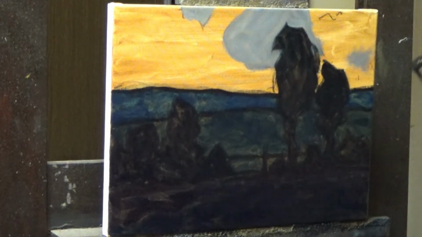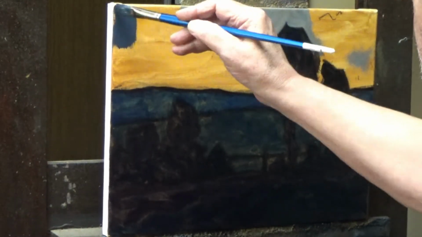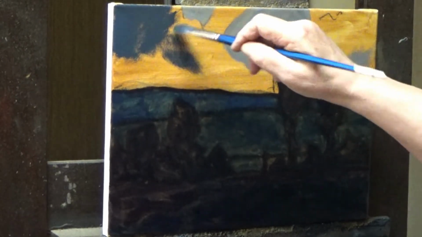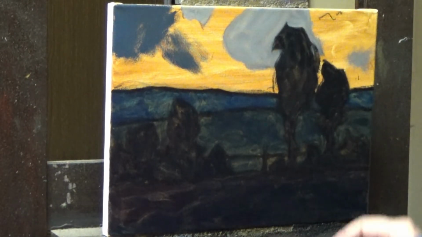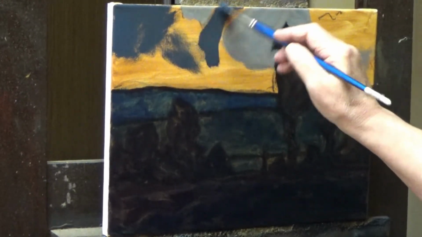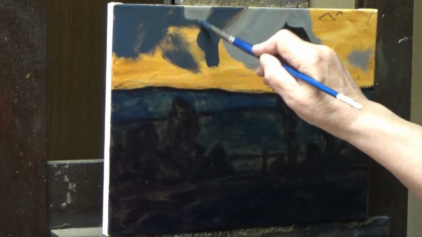If I do that, I lose all looseness of my brush strokes. So I'm just going to stain the whole sky. And then play with it from there.